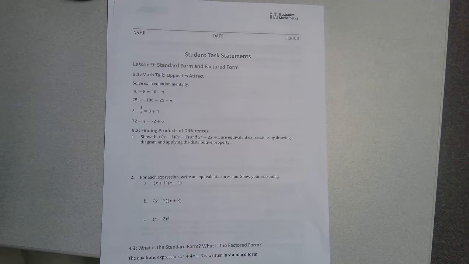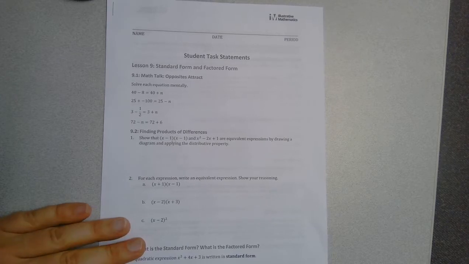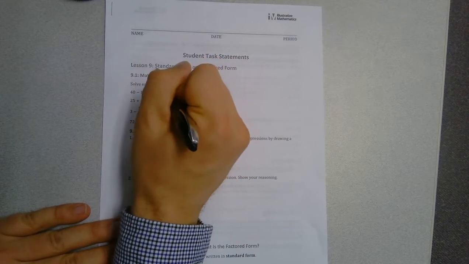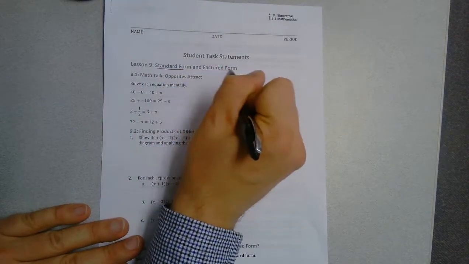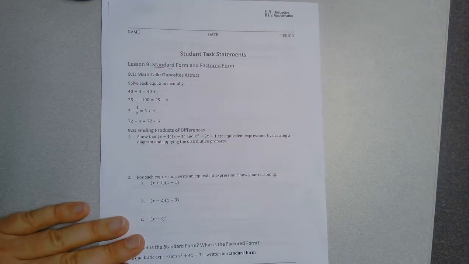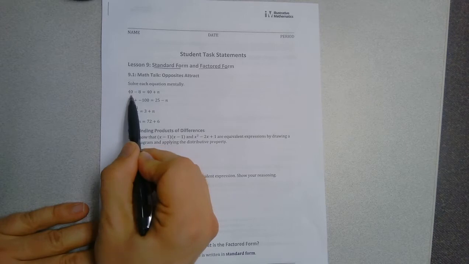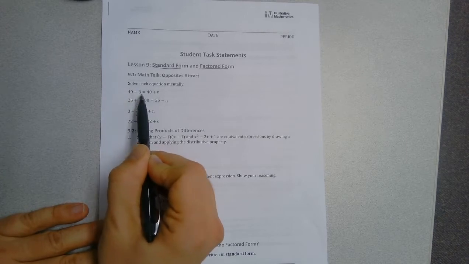Okay, algebra students, this is our quadratic unit. This is lesson 9, where we're comparing standard form with factored form. So we'll start with our warm-up. We have to solve these equations mentally.